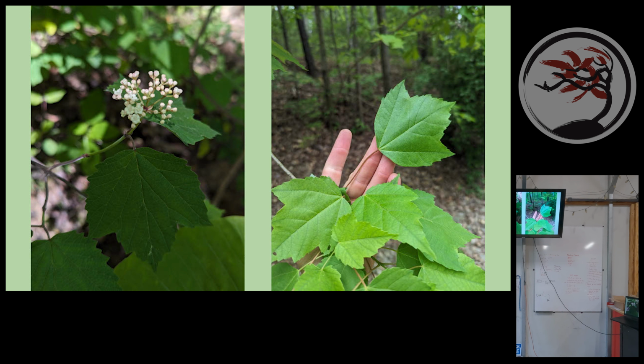Yeah, so I wish I had some actual leaves for you, but a maple leaf is going to be more glabrous or smooth, and the viburnum leaf is going to have a thicker, feltier quality. And then of course, if the flower is present, the maple flowers don't look anything like that.